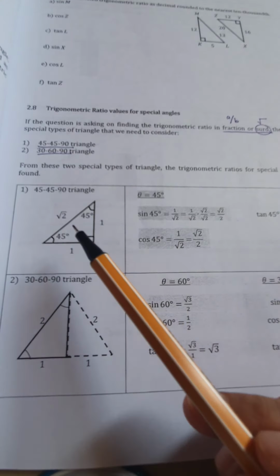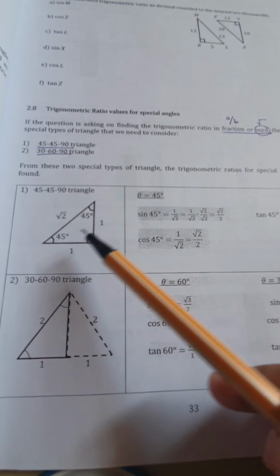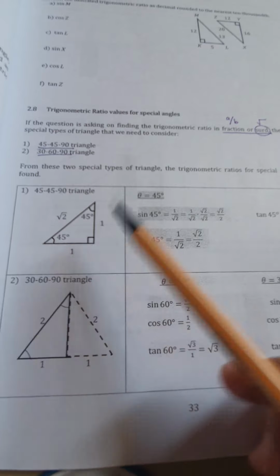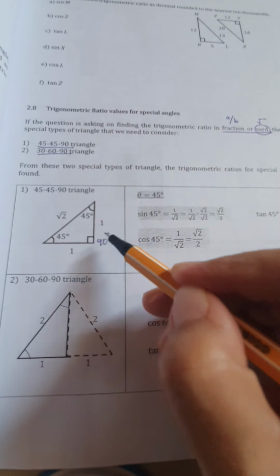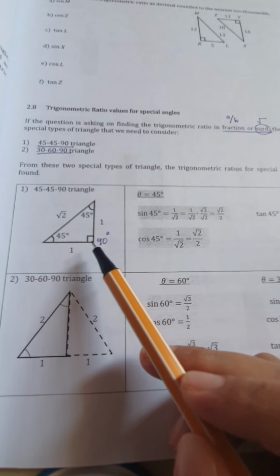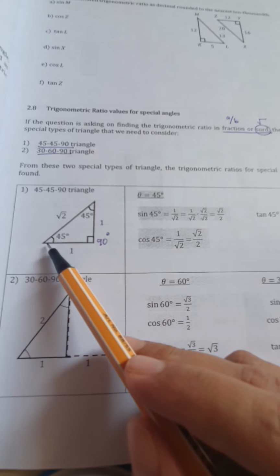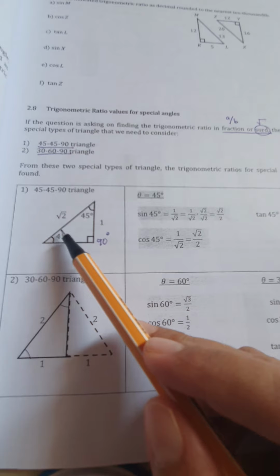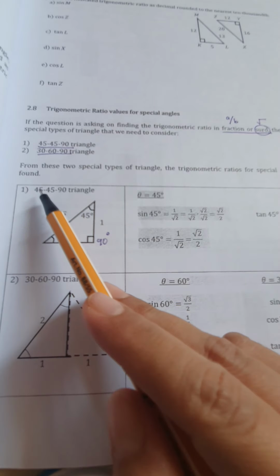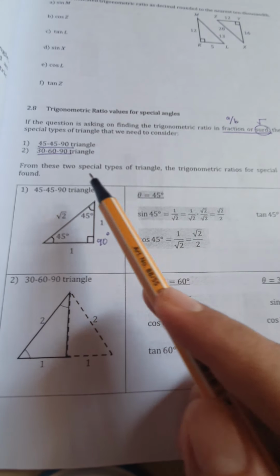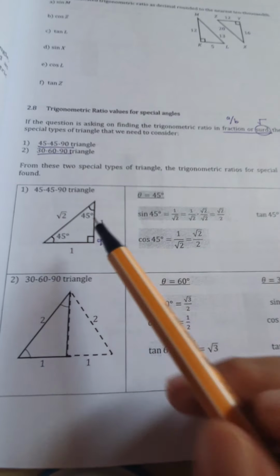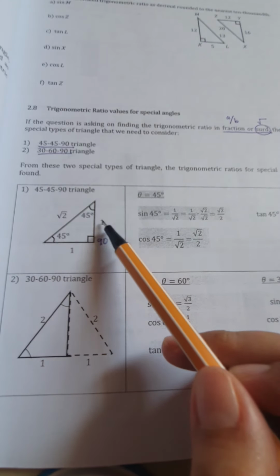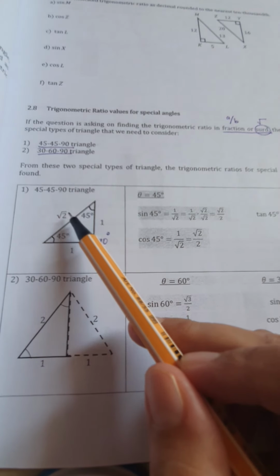Okay, apa maksud 45, 45, 90? If you can see the triangle here, this one is 90 degree. Okay, so kita tahu right triangle, this one is 90 degree. So 45, 45. Maknanya dua angle yang sama. So that's why kita panggil 45, 45, 90 triangle. Okay, so kat sini awak just hafal pun tak apa. Maknanya awak hafal side ni 1, nilai side ni 1, and then this one is square root 2.